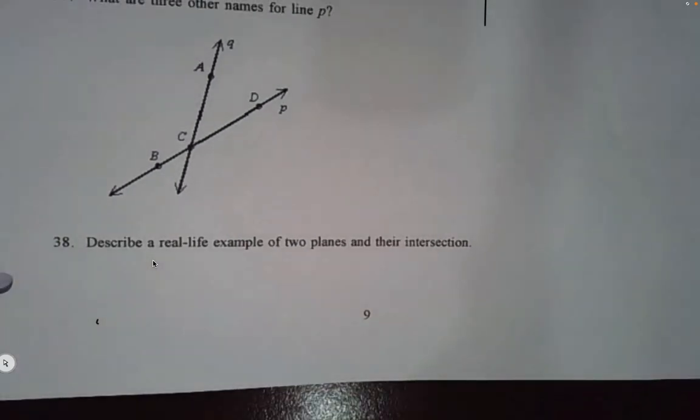Oh, this is a fantastic one. A real life example of two planes and where they intersect. This one was also on a worksheet, maybe a quiz, I'm not sure. What are two planes and where they intersect? Look in this classroom. Oh, very good. What would you call them? The wall and the ceiling.